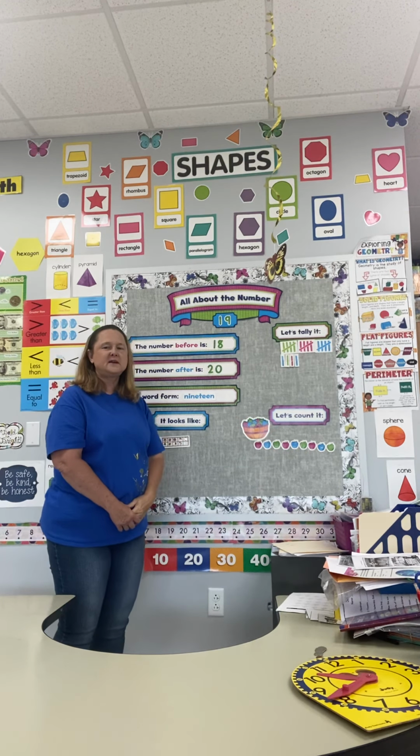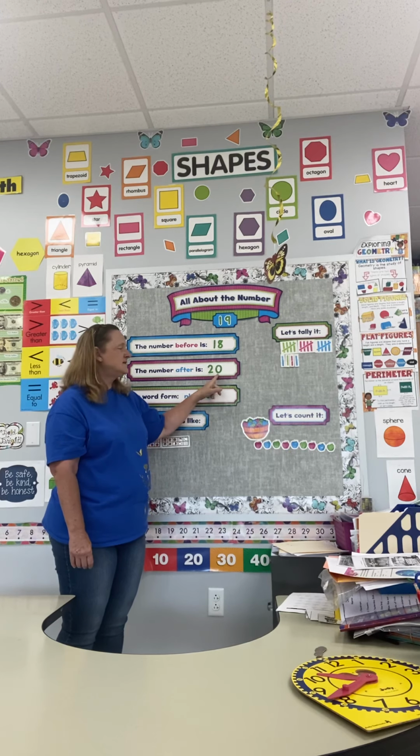The number before is 18. 18 is an even number because it ends in an 8. All even numbers end in 2, 4, 6, 8, or 0. The number after is 20. 20 is also an even number because it ends in a 0.